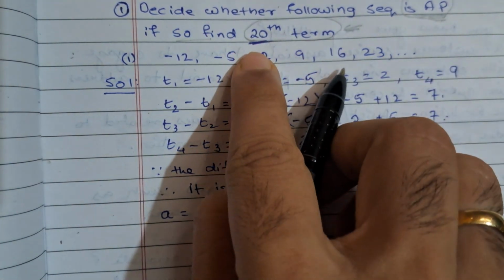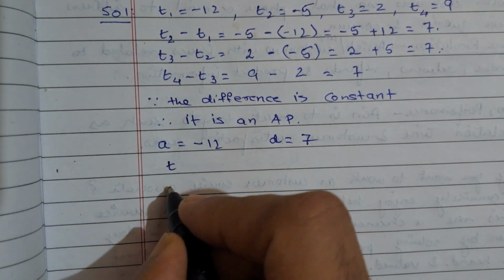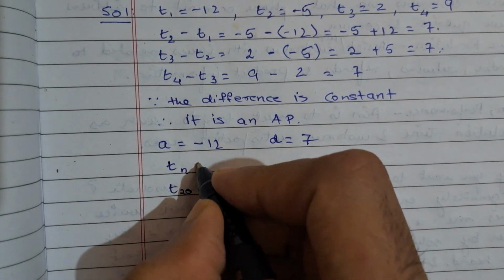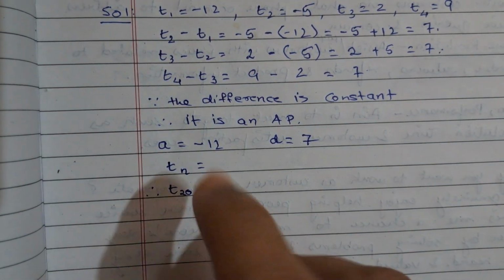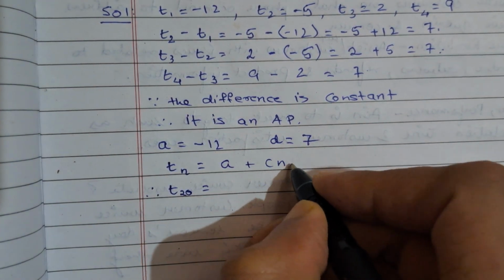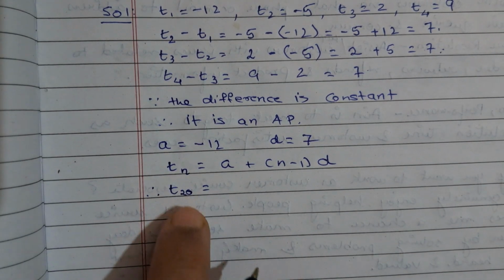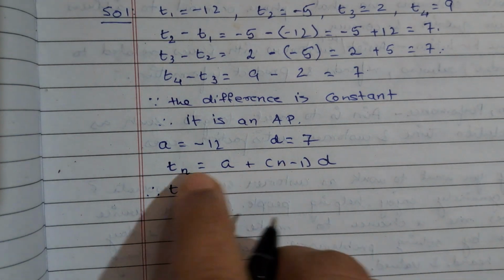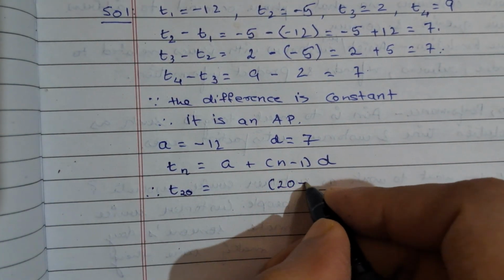Find the 20th term. So 20th term means what? It is nothing else but T20, right? So in order to find T20, I suggest first of all write Tn's formula, so that it is very easy for us to solve this without any problem. So what is Tn's formula? Tn is A plus n minus 1 into D. Now what does it say? You need to find T20, right? So instead of n, we replace it with 20 over here. So in this formula also, wherever you see n, replace it by 20.